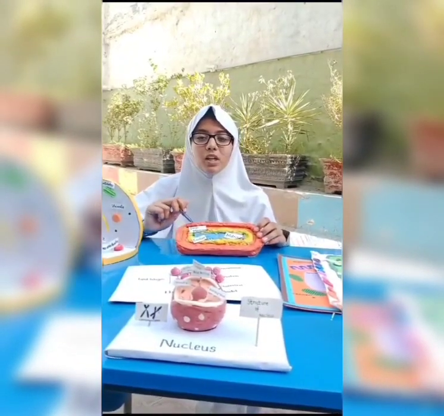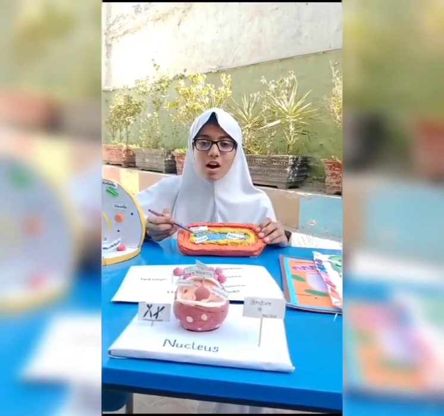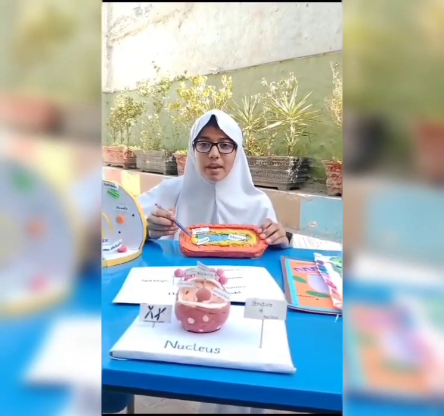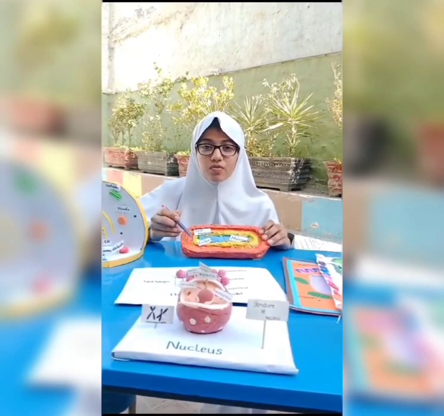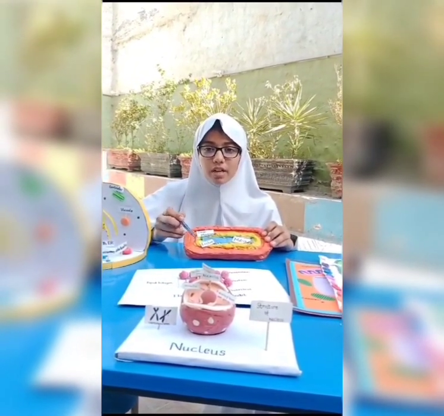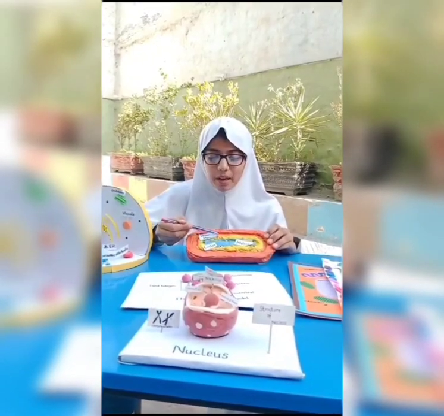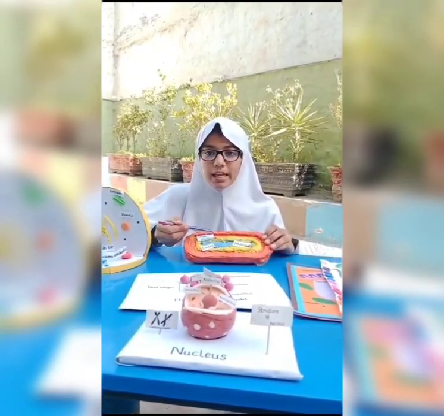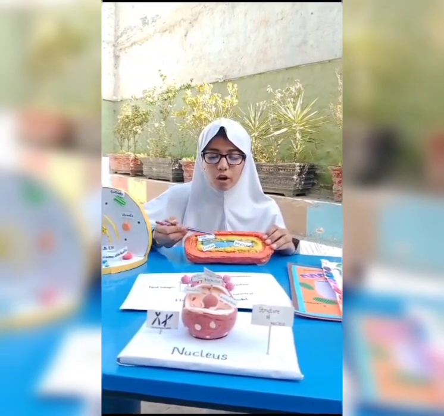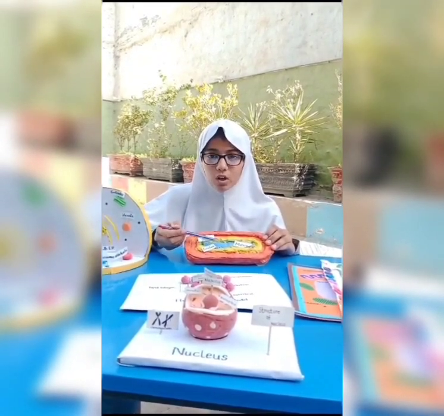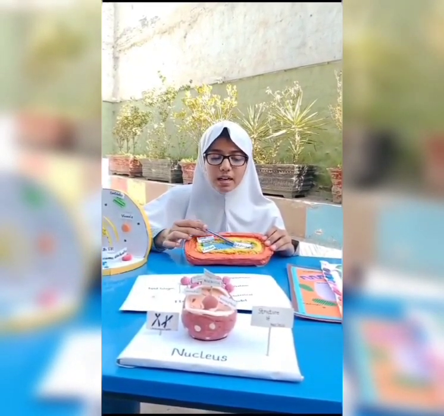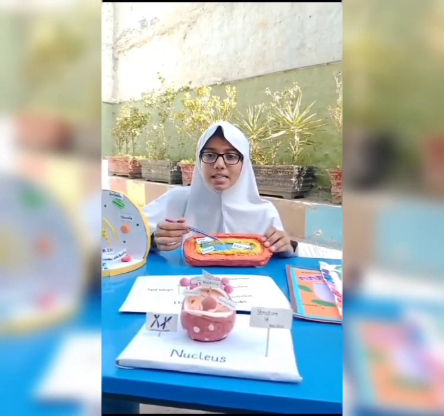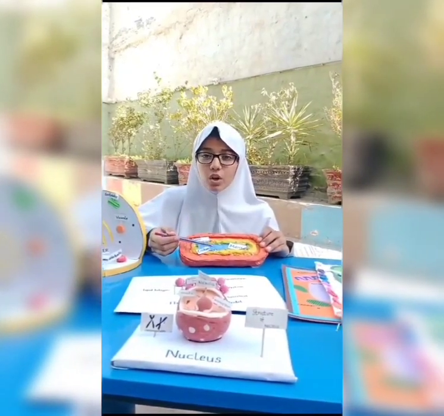Today I will explain to you about mitochondria. It is the powerhouse of the cell because it makes ATP, adenosine triphosphate, by the process of cellular respiration. It has two layers of membrane. The outer membrane is smooth, and the inner membrane has many enfoldings called cristae. Inside mitochondria, there is a thick fluid called mitochondrial matrix. Only cells of animals and plants, which are eukaryotic cells, have mitochondria.